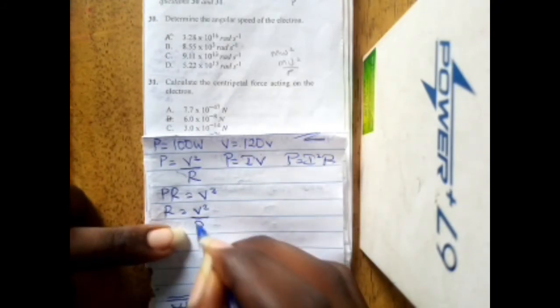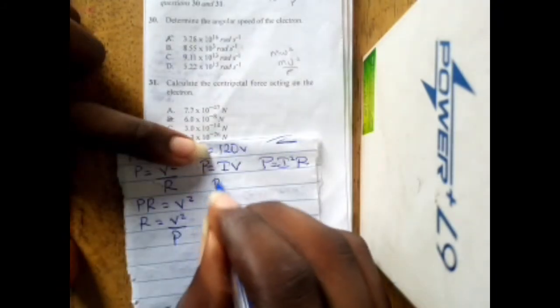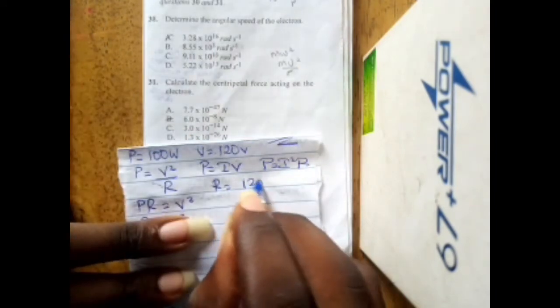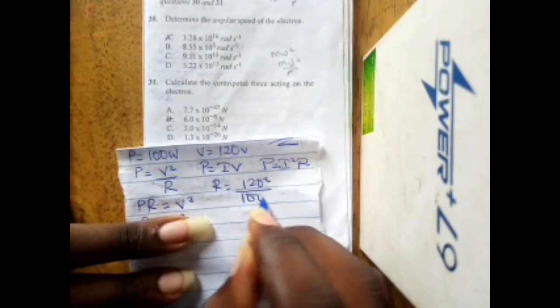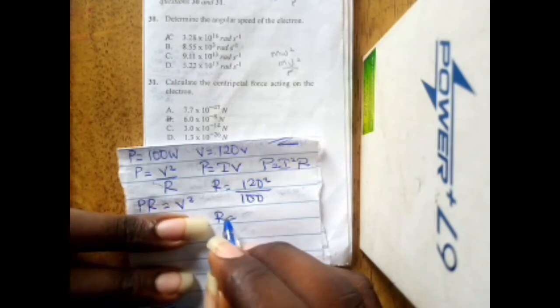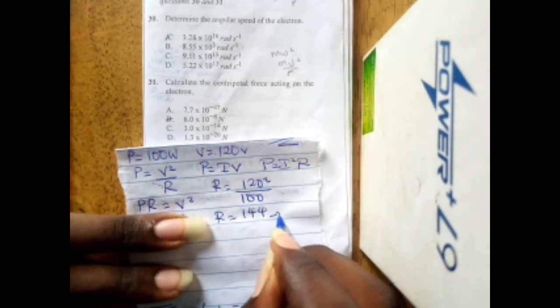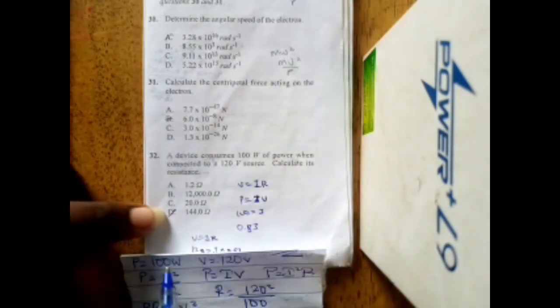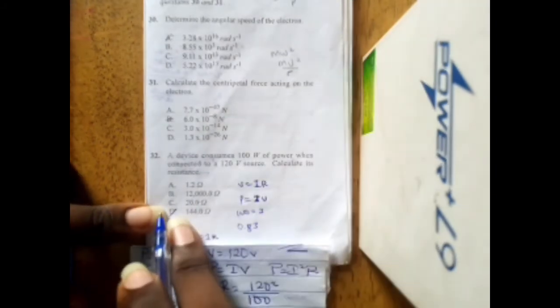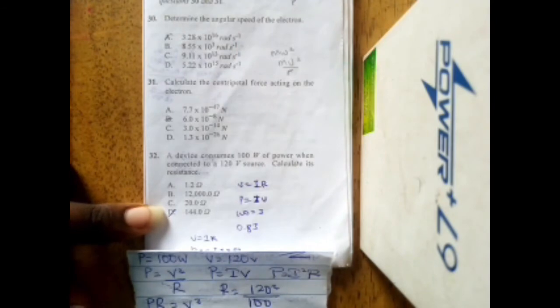So my resistance will be equal to V squared over power. So resistance is equal to 120 squared over 100. So that resistance gives me 144 ohms. So the answer is option D, which is 144 ohms.